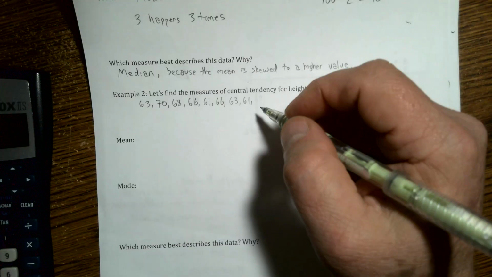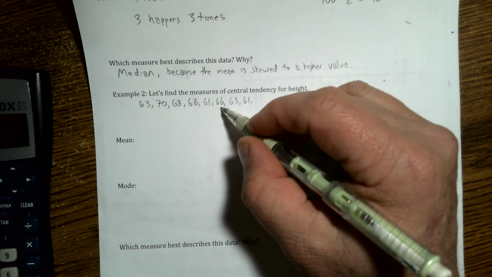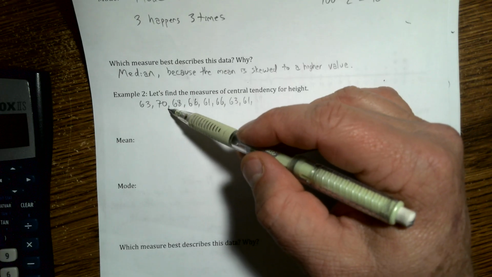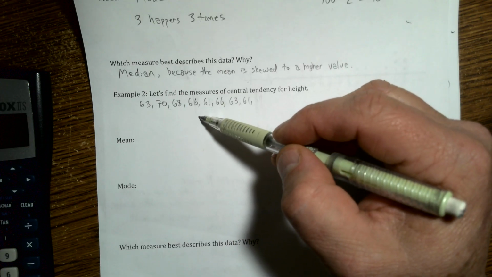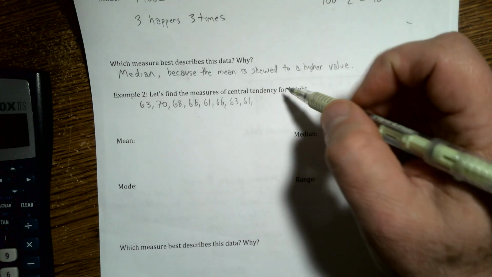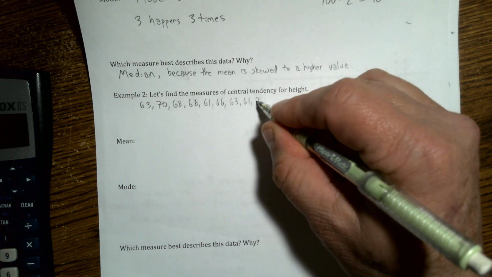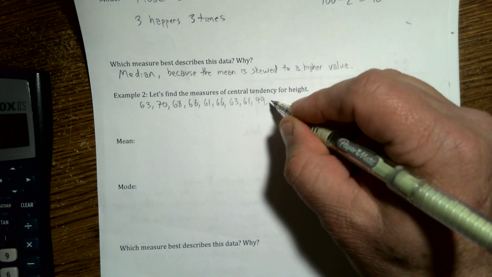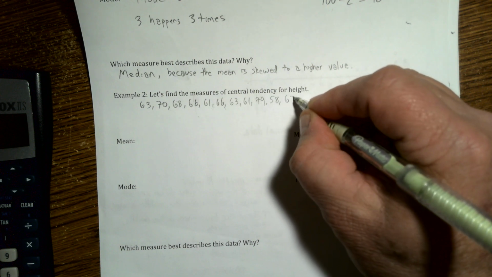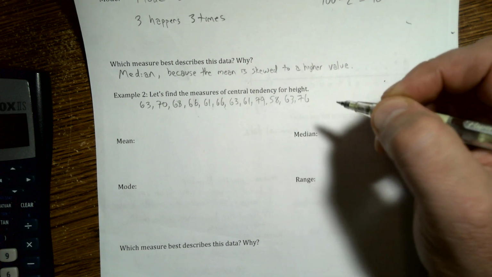Now, let me double check them. 60, I have to double check them in 70. I kind of lost track. 66, right? 61, 79, 58, 63, 76. There we go.